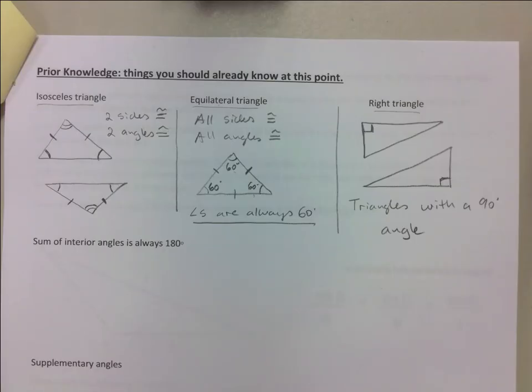What about the third angle? It would have to be 0, right? Can't have that. You can't have a triangle with more than 180 altogether. You can't have a triangle with less than 180. It has to be exactly 180. Anything more or less does not exist.